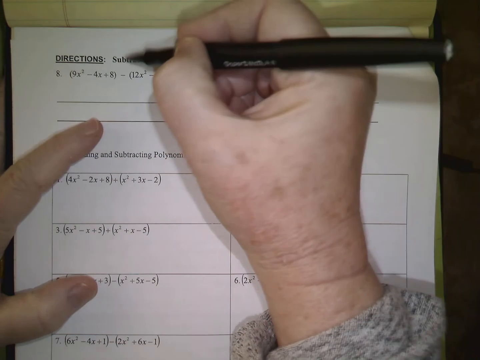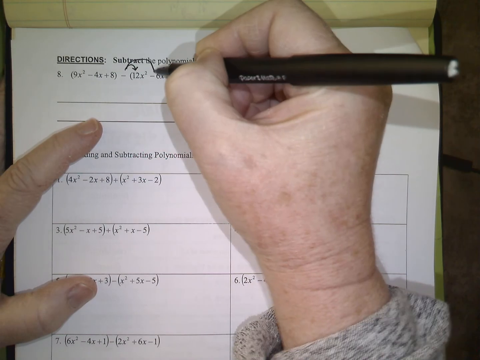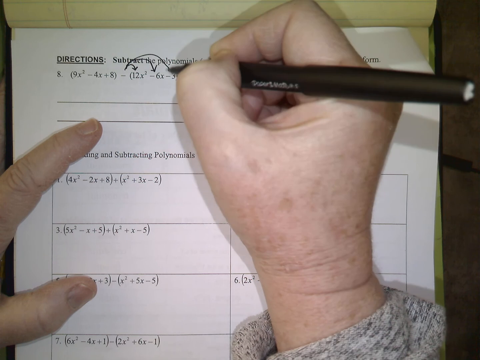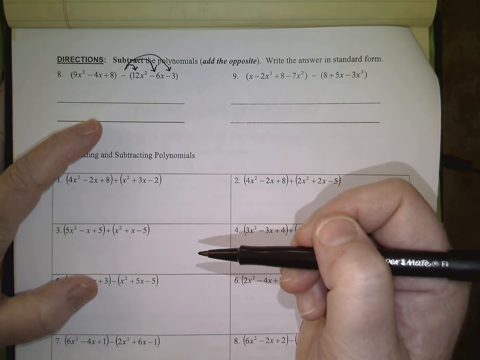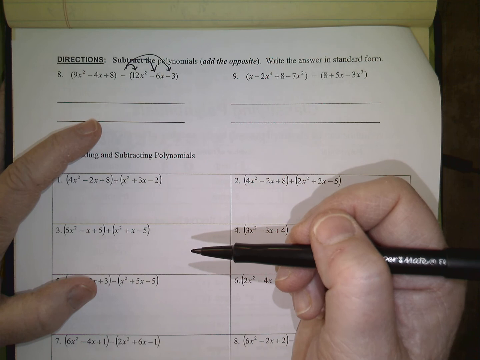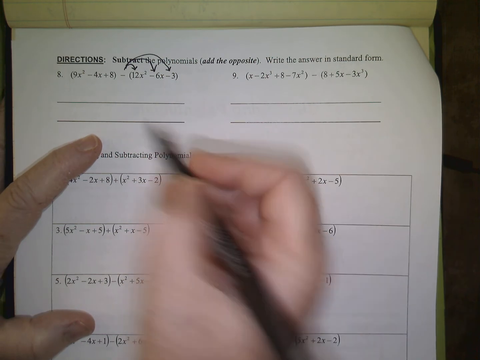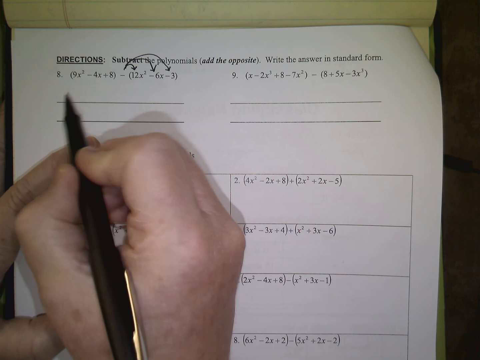But if it's a minus sign, there's a little bit different thing we have to do. That subtraction sign affects everything behind it. It actually changes the signs. If it's negative, it makes it positive. If it's positive, it makes it negative. So look here, everybody, look right up here. You don't need to be looking at your computer.